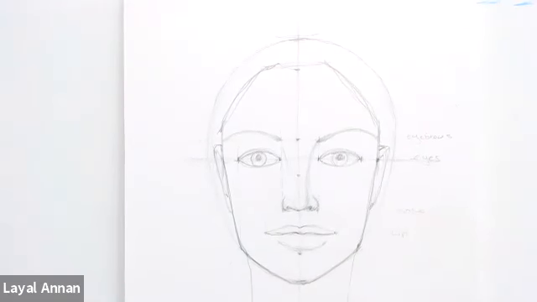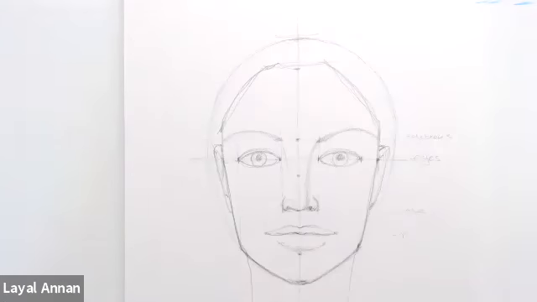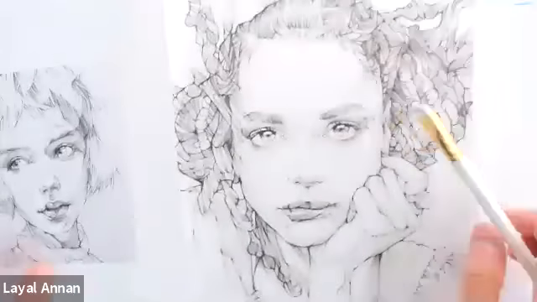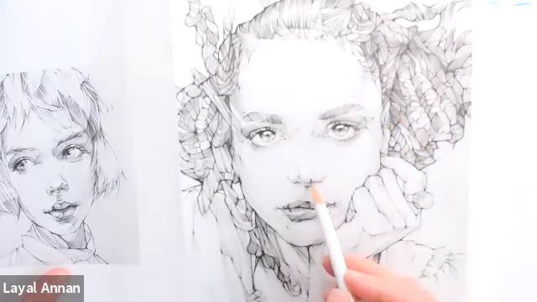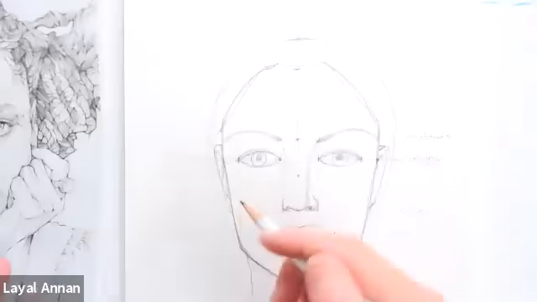So these lines are guidelines for how to draw a face in the right proportions. Now, I suggest that for shading and for details, of course, you have a reference and a sketched reference. Why? Because the sketched reference will give you the shading of the nose, the shading of the eyes, and that is easier to apply to your sketch.